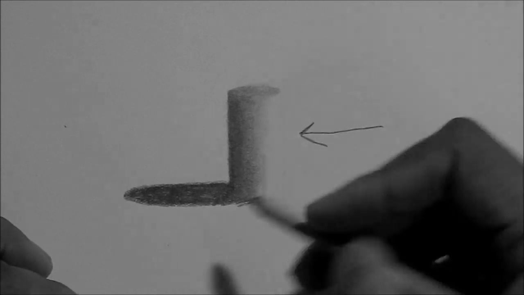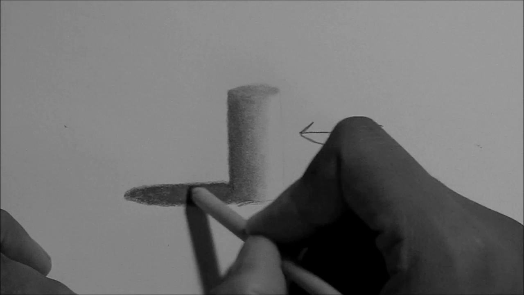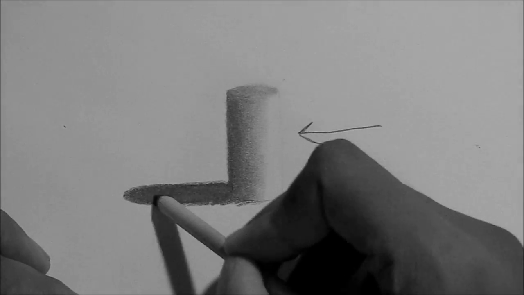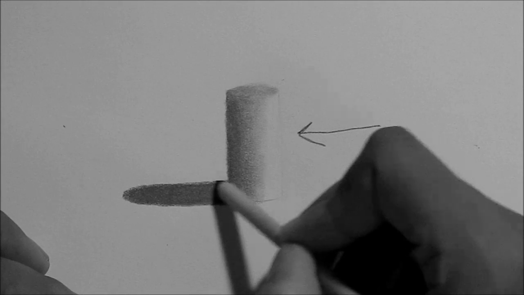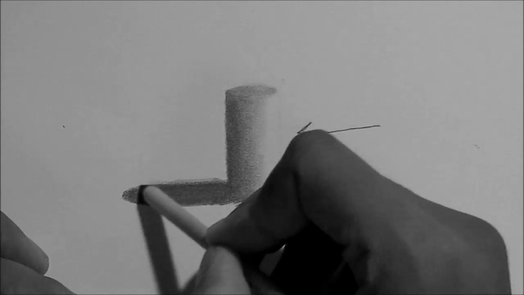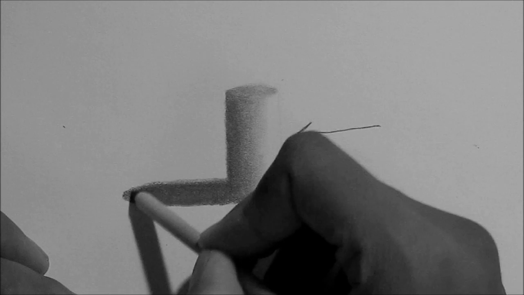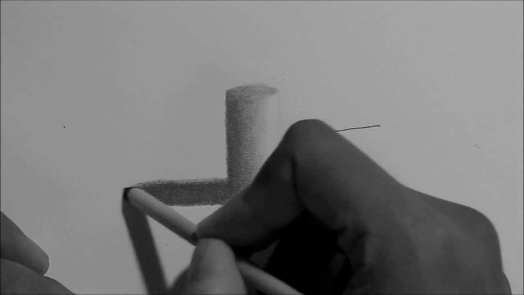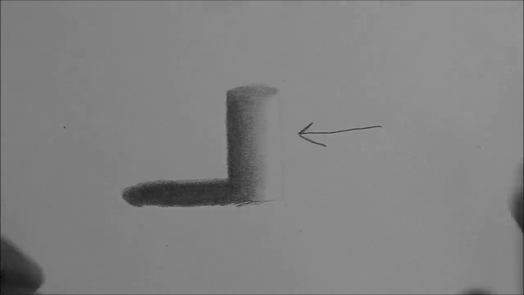Now we're also going to fill in our dark areas with the blending stump. So let's get that done. Alright, it's coming along really good right now. Let's just clean that up a little bit.